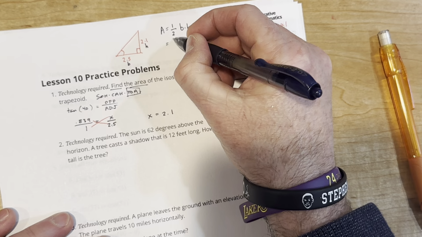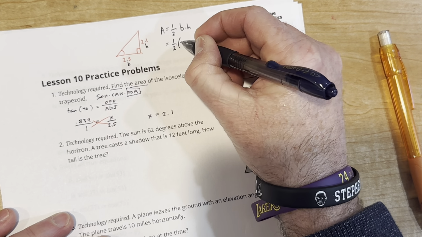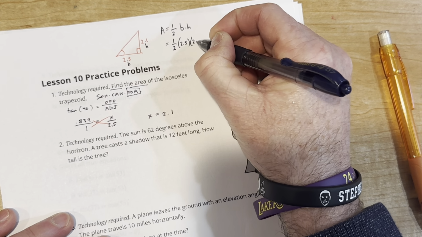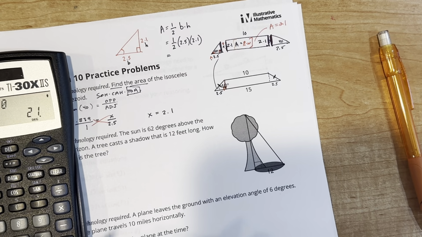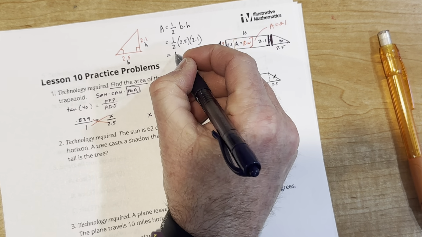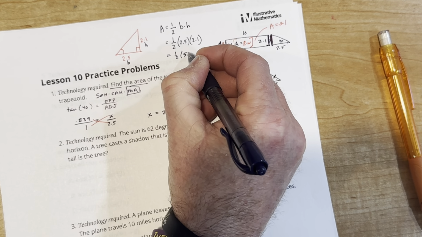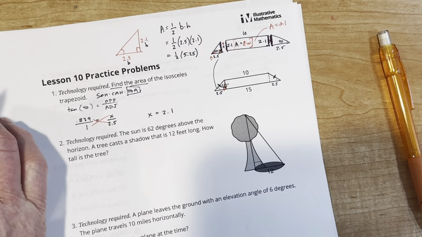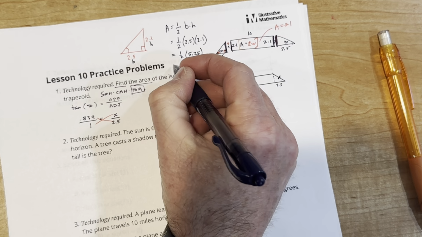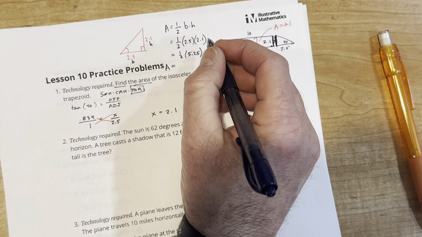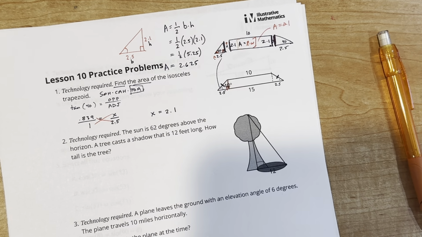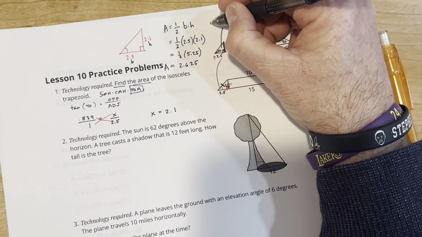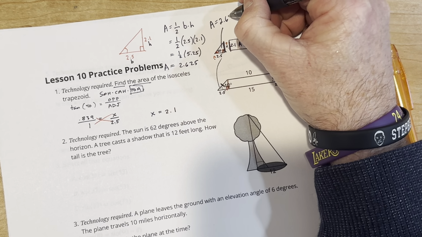So that will equal 1/2 times 2.5 times 2.1. 2.5 times 2.1 is 5.25. 1/2 of 5.25, divided by 2, equals 2.625. So this area is 2.625.